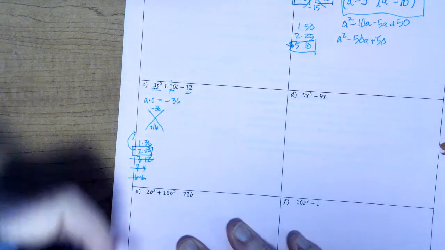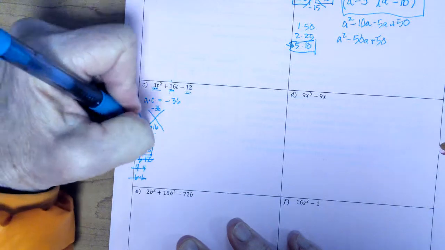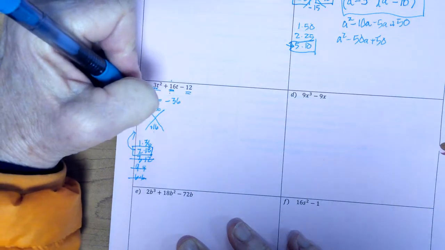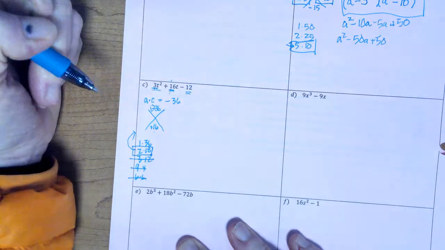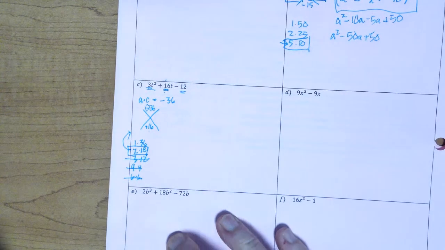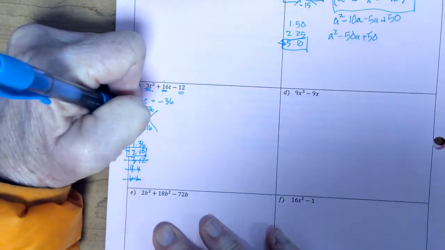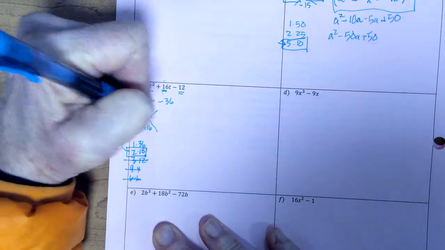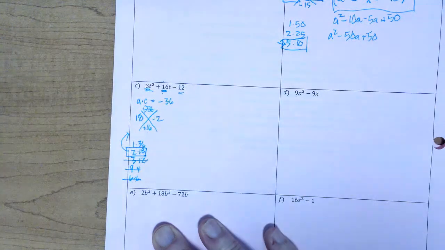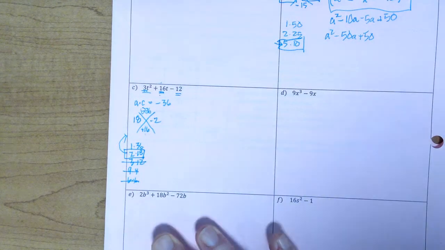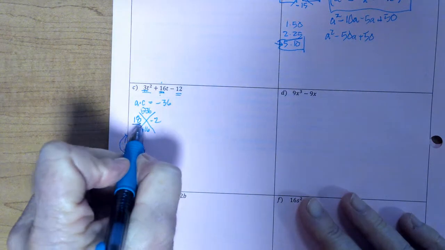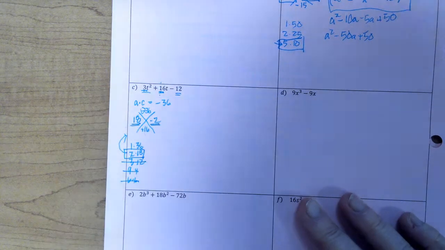How do I know I need to use those? Well, because I'm looking for a sum of 16, but now I've got this negative 36 situation. So I know that my first number, or my bigger number, has got to be positive. So I'm going to use 18, and I'm going to use negative 2. So now what I'm going to show you is I've got 18 and negative 2.